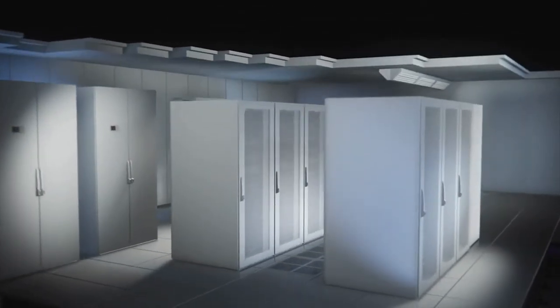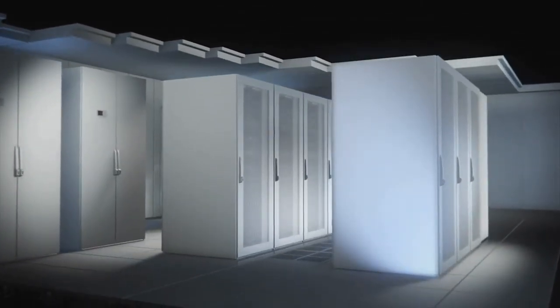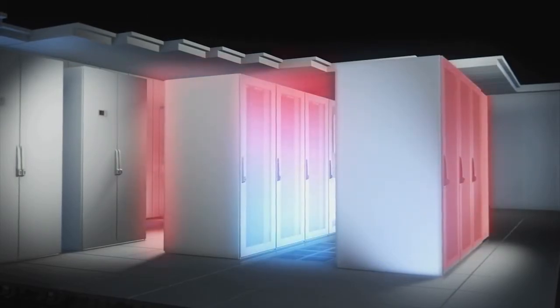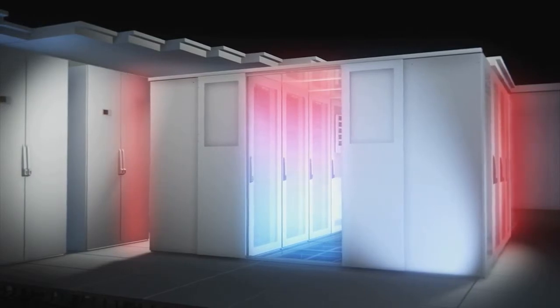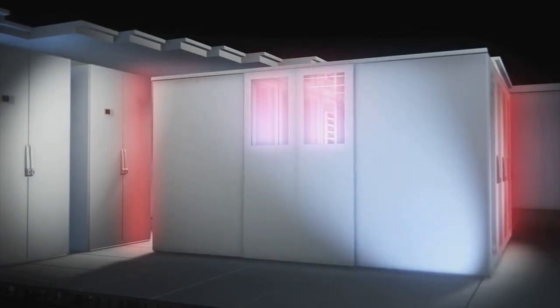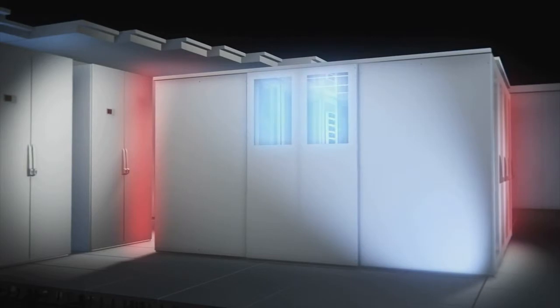Warm air exits the back of the enclosure and is drawn back into the room air conditioners, where it is chilled again and recirculated. Even with this basic array, you can enhance the efficiency and performance when you contain the air within a row of enclosures.